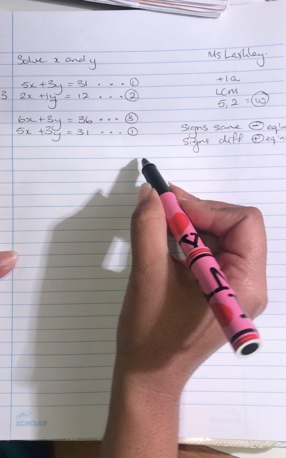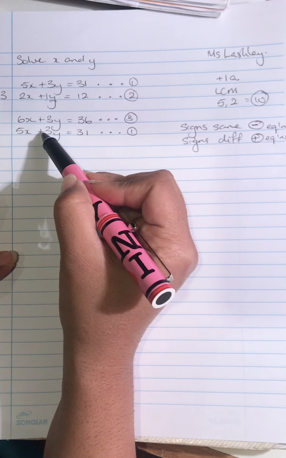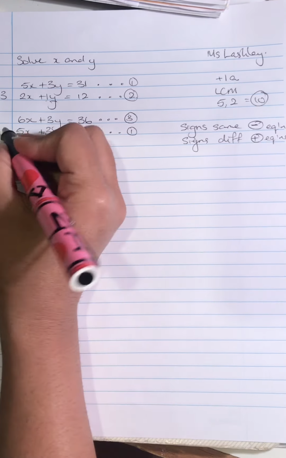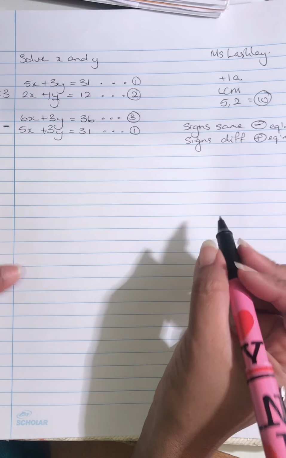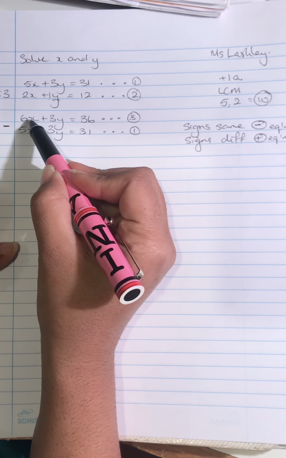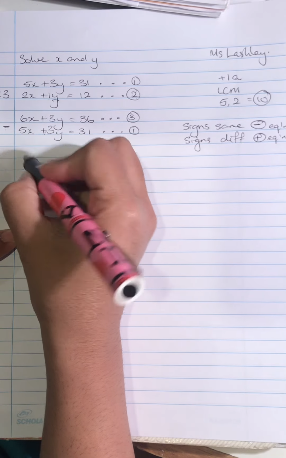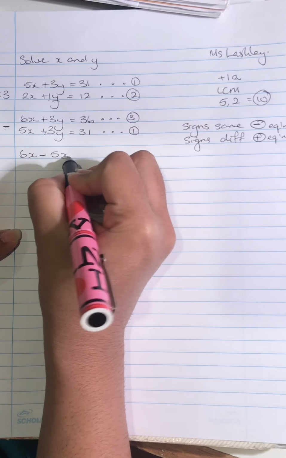Now let's continue. So the two signs in front of these two numbers here, they are the same. So signs the same, we have to subtract. So we're subtracting. I like to put a little subtract sign outside to remind myself, right? So we have 6x. So I'm going to write it 6x minus 5x. So 6x minus 5x.